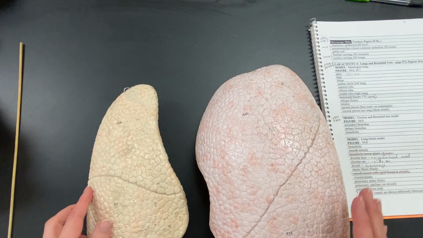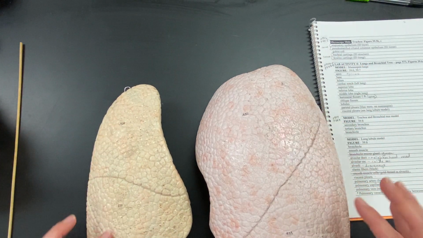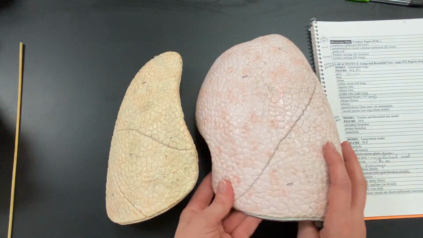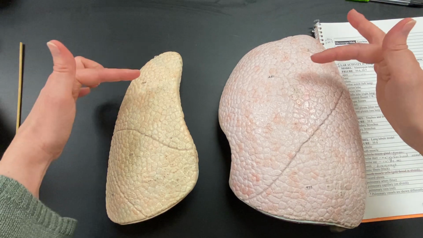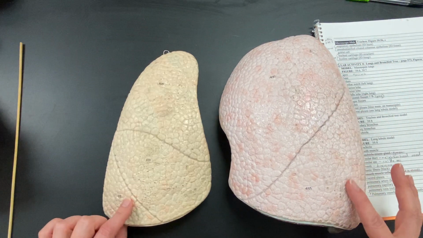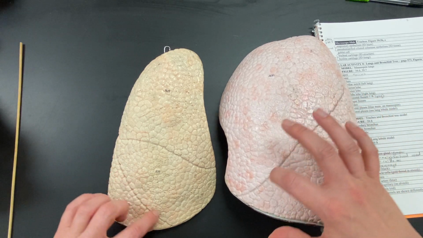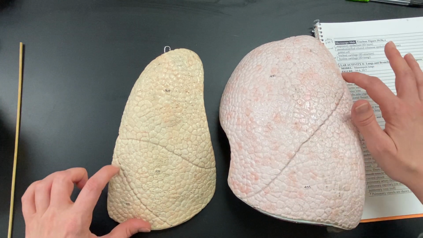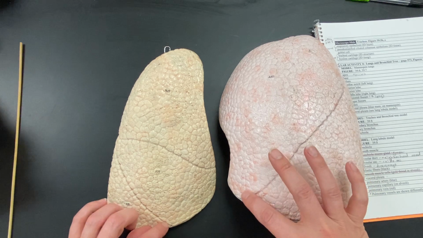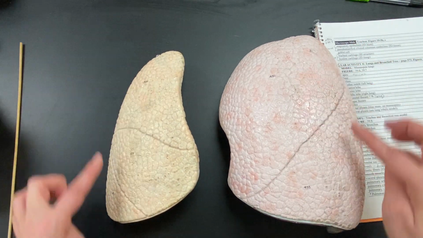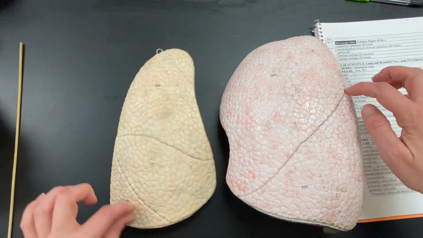The left lung has 2 lobes and the right lung has 3. So both lungs have a superior lobe and an inferior lobe, and they are divided by an oblique fissure. Oblique means diagonal. So superior lobe, inferior lobe.